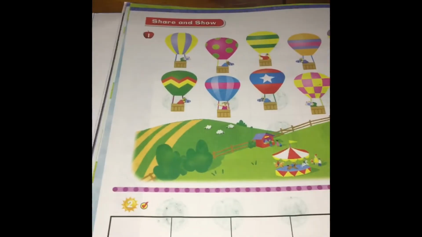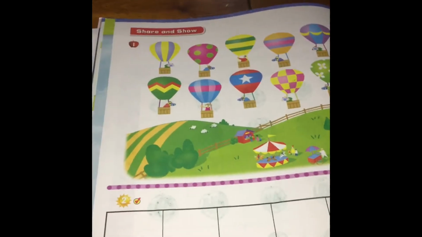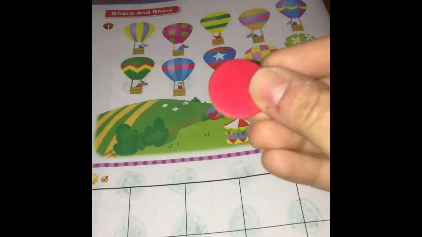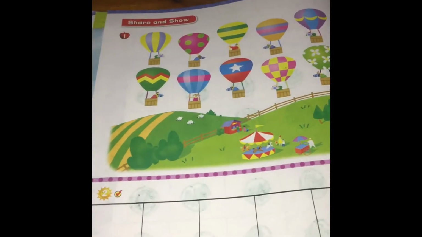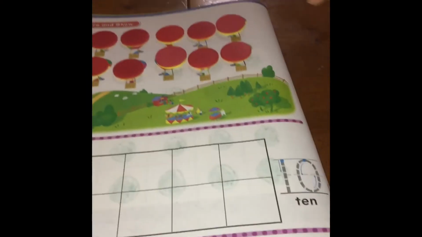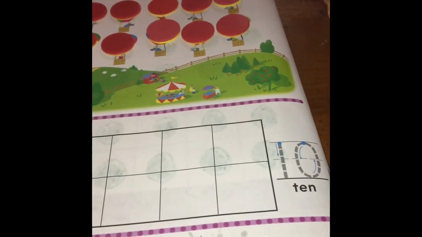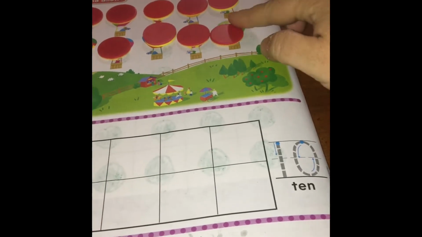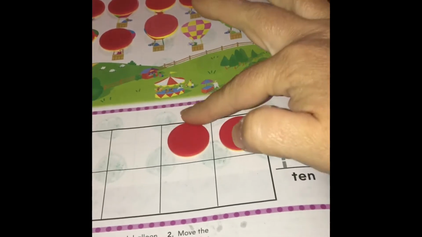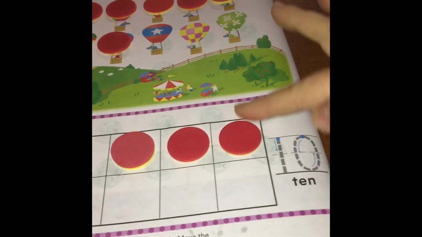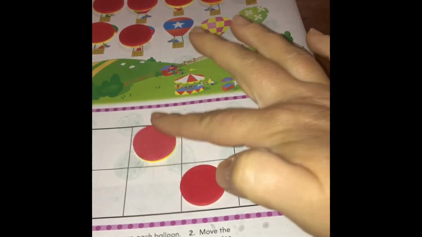So it says to place a counter on each balloon. So you're going to take your counters that I gave you at home and you're going to place them on each balloon. All right, now after you've done that, you've placed the counters on each balloon, you're going to move these counters to the tens frame. So let's slide it down. I suppose we should probably take them down there to the bottom.